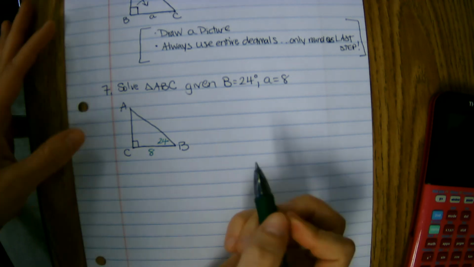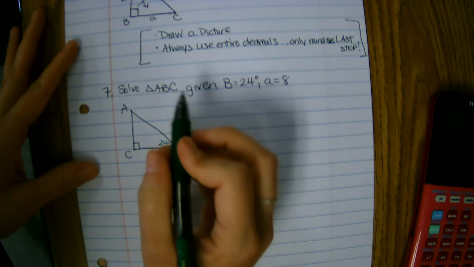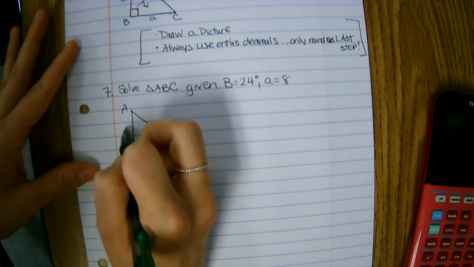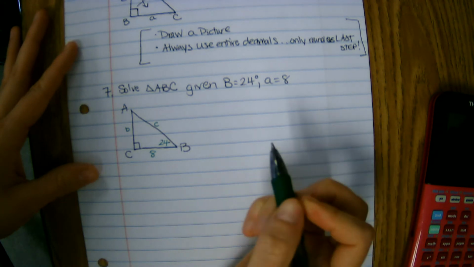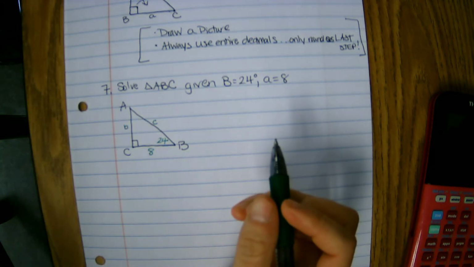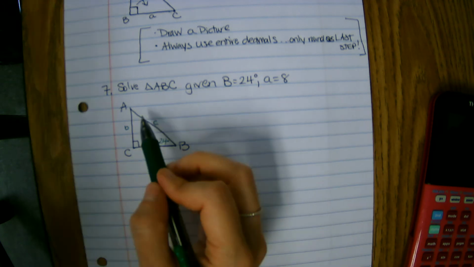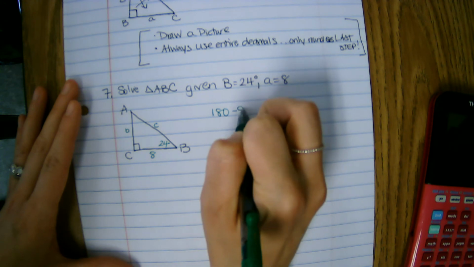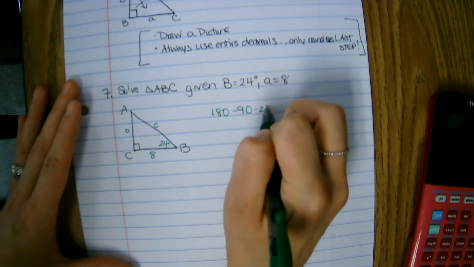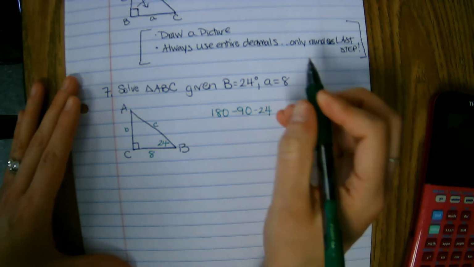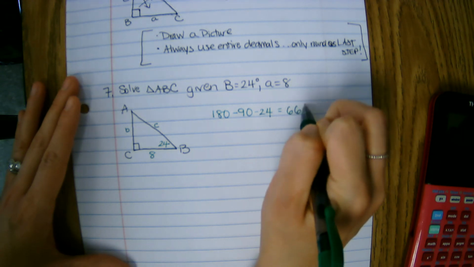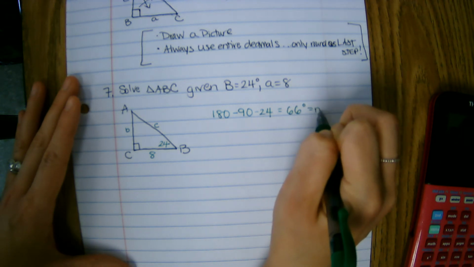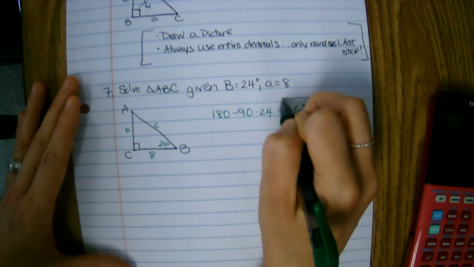So I need to find the rest of my sides. I know that this is side C and this is going to be lowercase b. First thing that maybe I want to do is find the missing angle. So I need to find this angle. I know all 3 angles add to 180, so I can start by just subtracting 90, subtracting 24. You can do that right in your calculator. That gives us 66 degrees, so that's the measure of angle A.